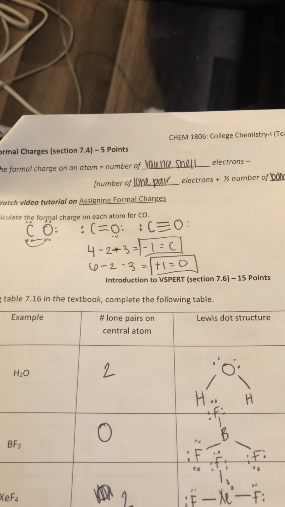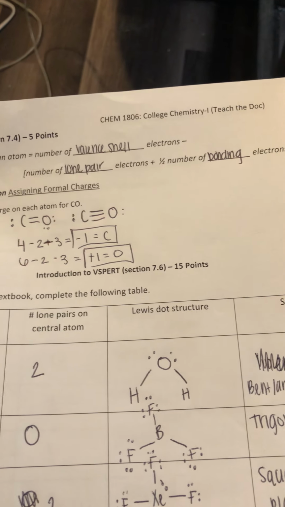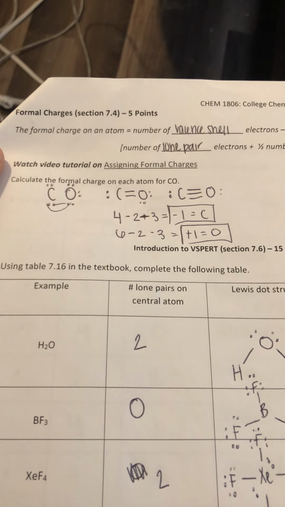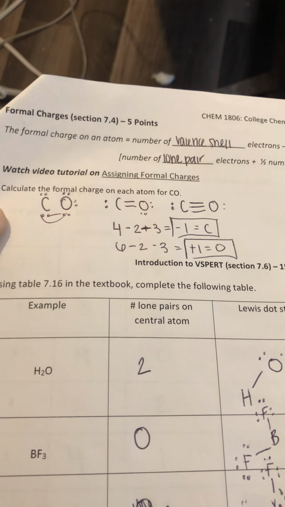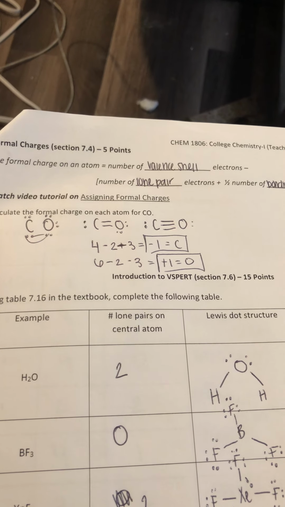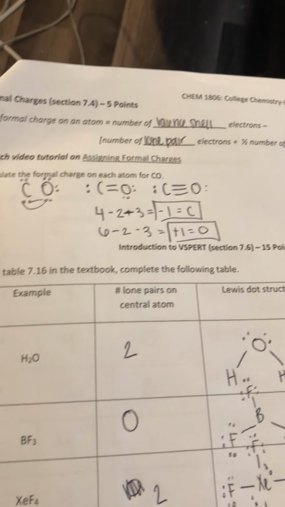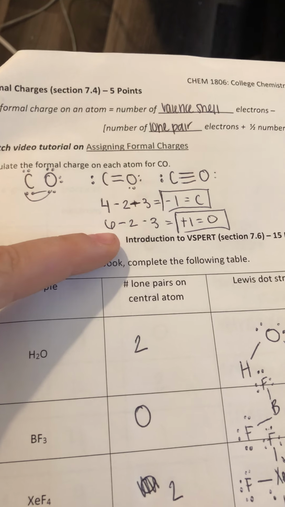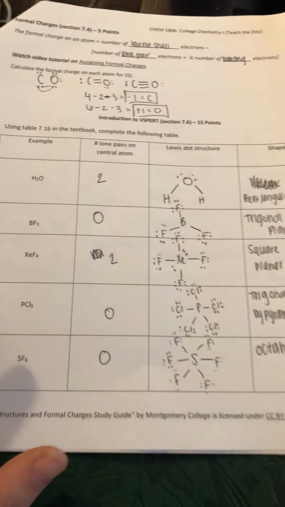The formal charge on an atom is equal to the number of valence shell electrons minus the number of lone pair electrons minus half the number of bonding electrons. So the formal charge on each atom for CO, the carbon is -1 because we have the 4 valence shell electrons minus the lone pairs minus the bonding electrons, and that is also how we found the oxygen. Formal charge is +1, so kind of just doing the same thing. It has 3 bonding electrons though.